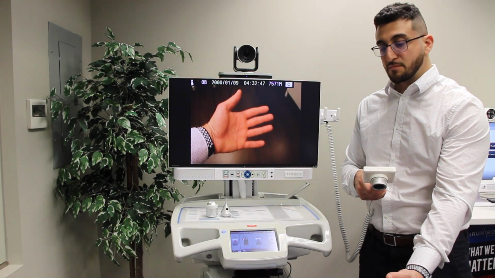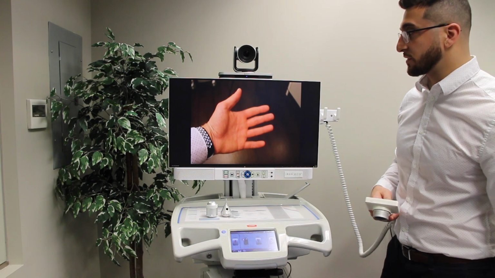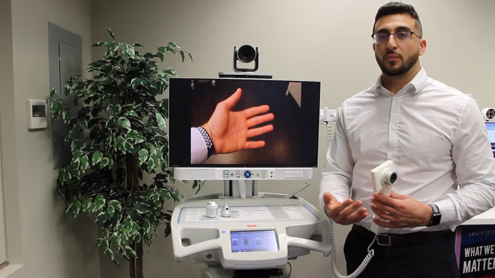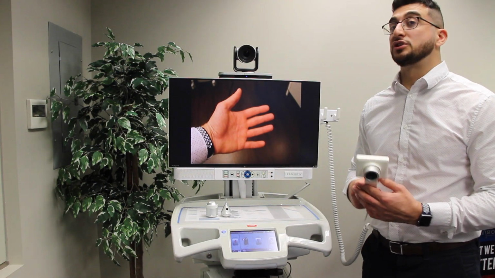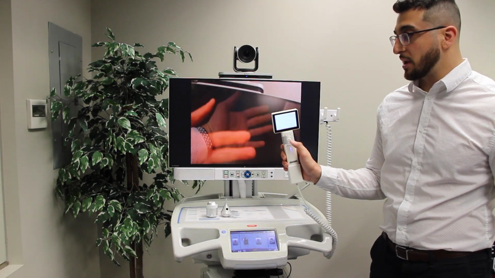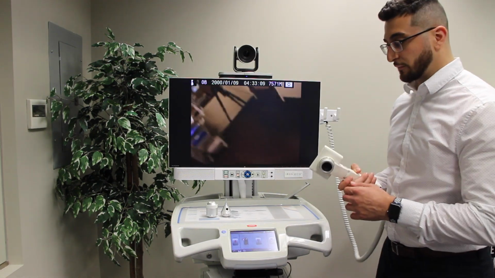What I'm going to do is press the middle button on the horoscope. So I click that one time and I actually just was able to take a picture. Now you can sit and discuss with the far end provider and the patient anything about what you see on the screen. Now, if I want to continue going back into live viewing mode, all I do is press that middle button one more time. And as you can see, it's now back to regular viewing.